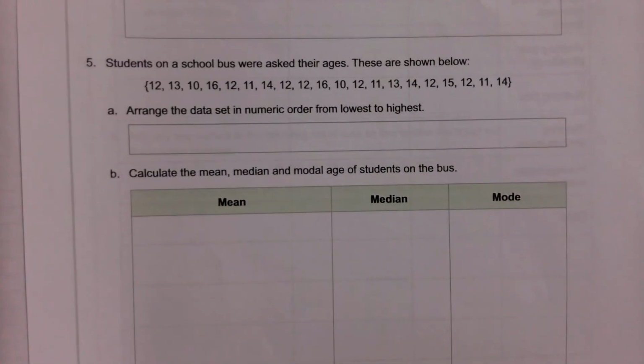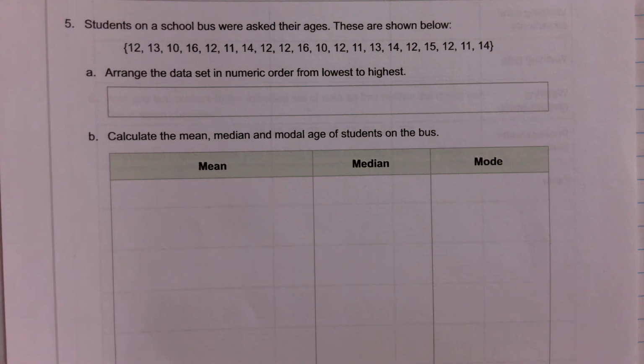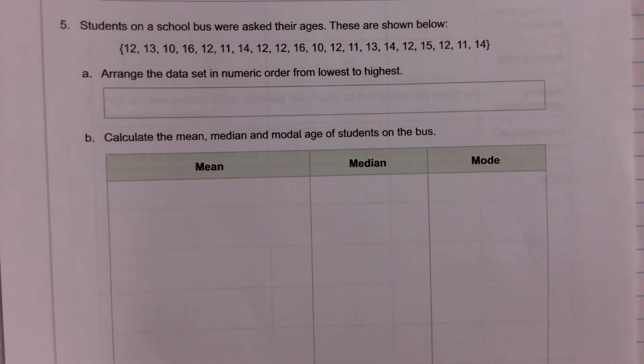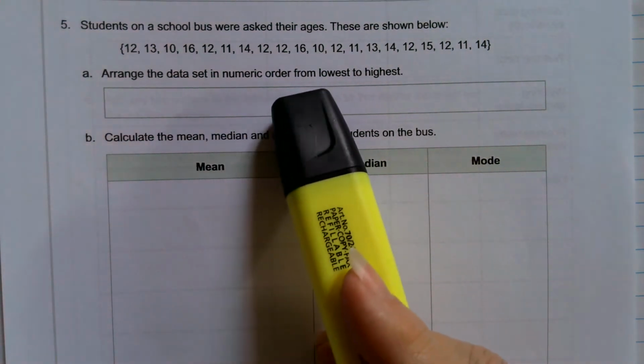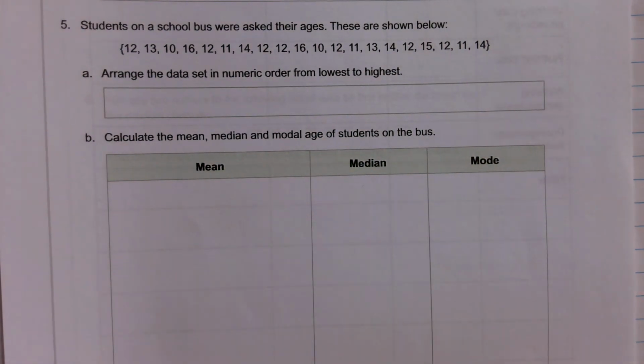Students at a school, go through all of this. Remember, we're going to arrange it in numerical order, calculate the mean, median and mode. Pause and have a go.